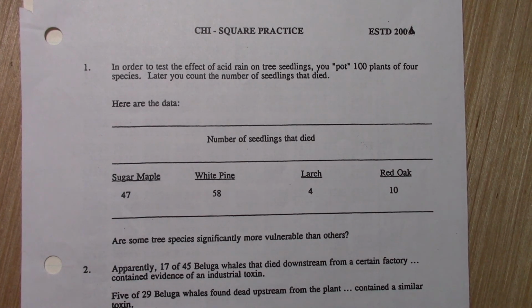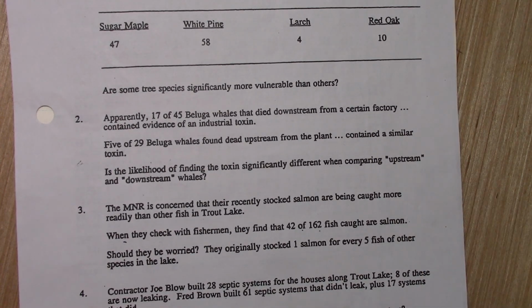Good morning. I am now going to show you how to do a calculated chi-squared equation by hand. I like to define the two different types of chi-squared equations as one-dimensional and two-dimensional based on how many variables there are. We did the first question on this practice sheet as a one-dimensional chi-squared equation, and go see my other video to find that. We're now going to do the second question as a two-dimensional chi-squared equation because there are two different variables.